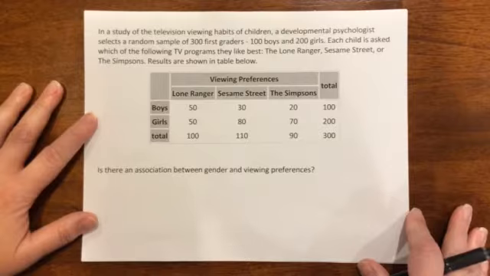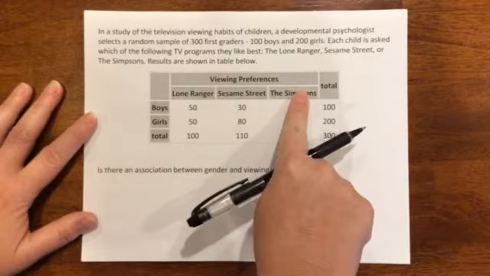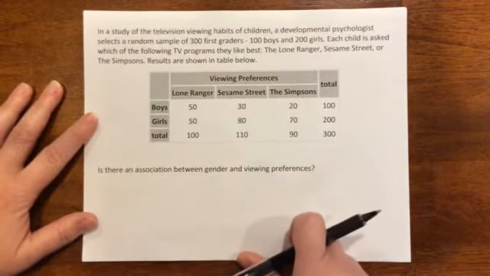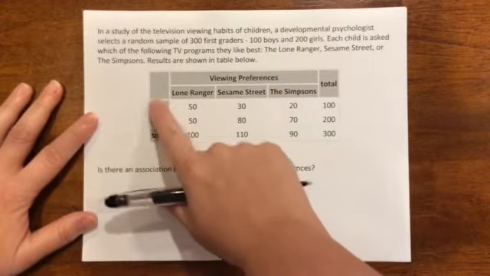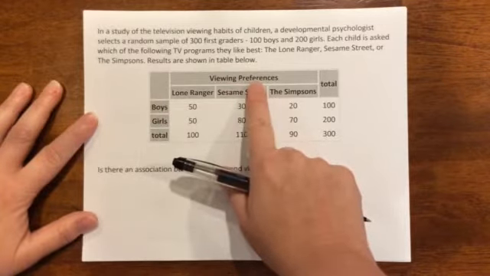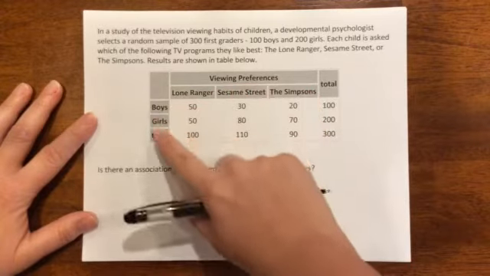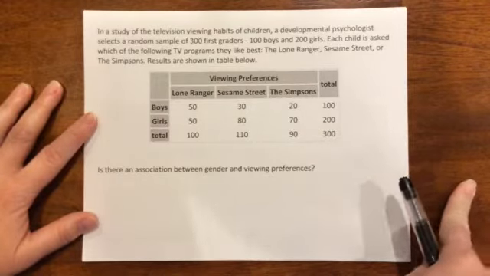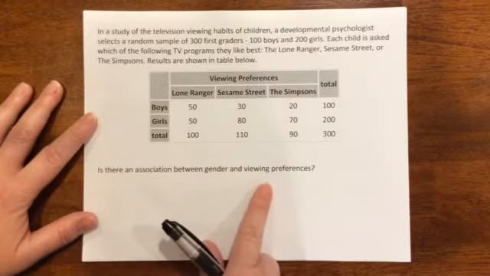So we're trying to figure out if maybe boys or girls, if there's some sort of association with the type of programming they like. Okay, so we're going to do a chi-squared of homogeneity and not goodness of fit. The reason we're not going to do goodness of fit here is we've got two variables. We've got gender and we've got viewing preference. So we don't have a list. A list would be just maybe the television shows, like children that like it. But since we've got two variables, we have to use a table, which then makes us use homogeneity. All right. So we're trying to figure out if there's an association between gender and viewing preference.